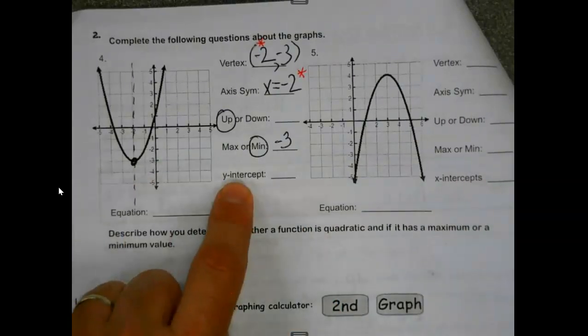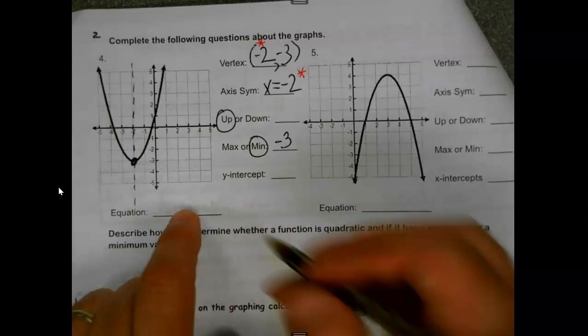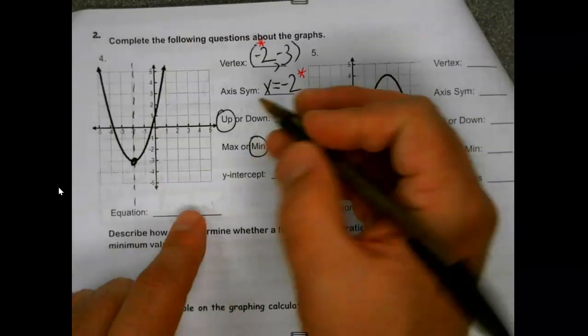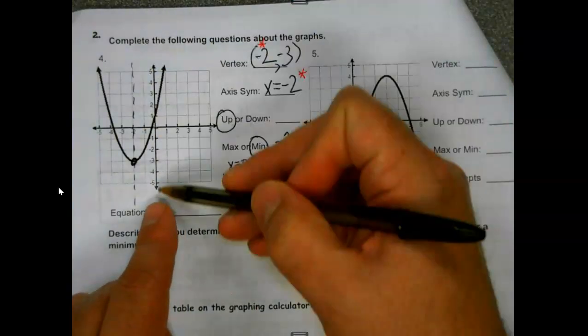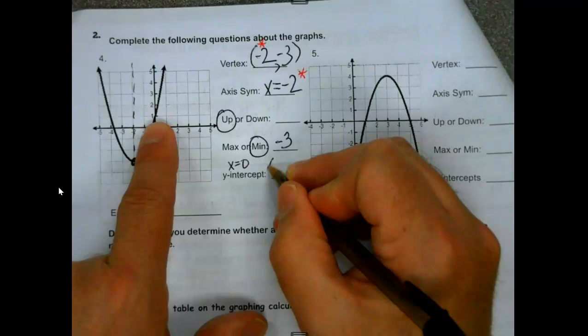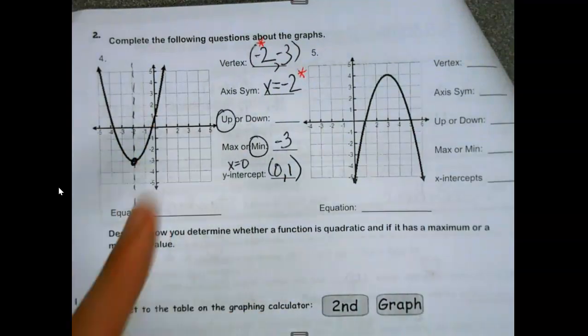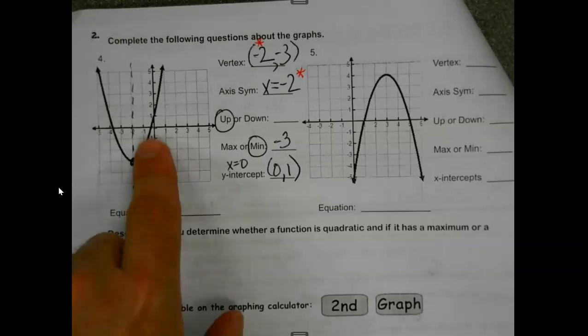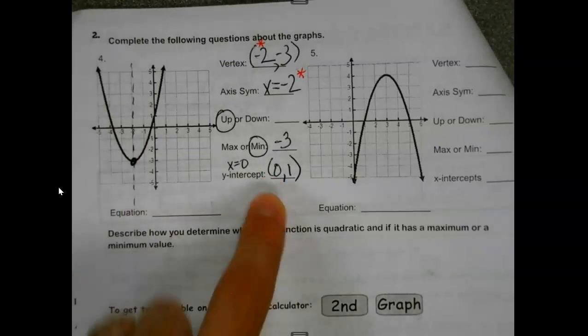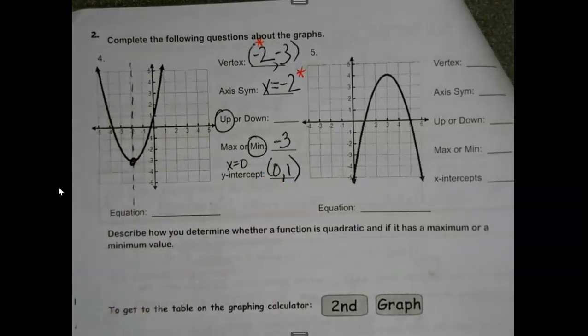And your y-intercept, where I'm crossing the y-axis, occurs when x equals 0, hence why we're on the y-axis, at 0, 1. Not 1, that's a number. Not y equals 1, that's a horizontal line. Intercepts are always coordinates, and with a y-intercept, that x-coordinate will always be 0.